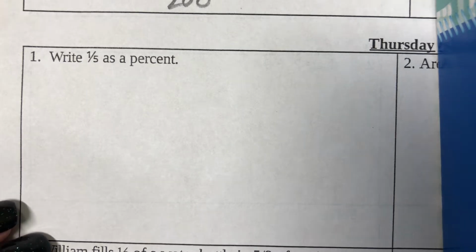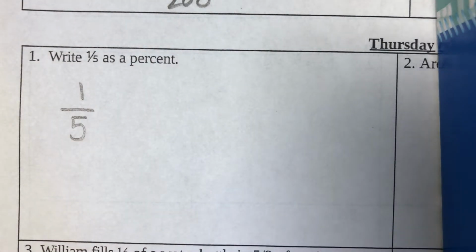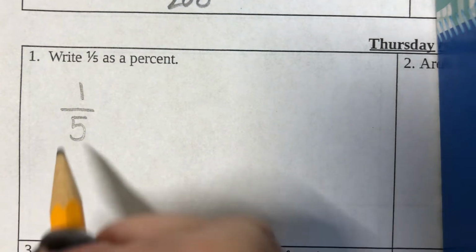Okay, here we are on Out of Class Work 7. This is Thursday. Write 1/5 as a percent. This is one that you probably have memorized, just to know that this is 20%. But let's go ahead and just do the math out.